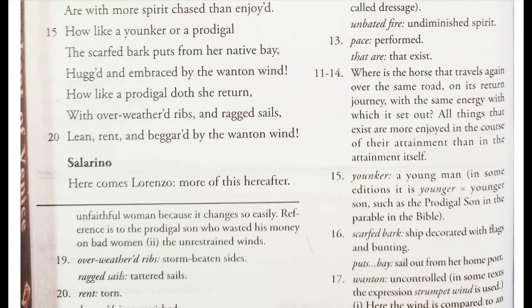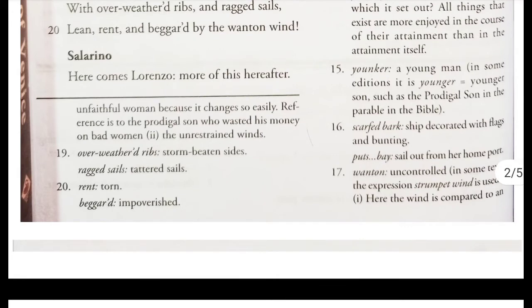So, a yonker is a young man. In some editions, it is a younger son, such as the prodigal son in the parable of the Bible. Scarfed bark refers to a ship decorated with flags and bunting. Puts up to bay means sail out from her home port. Wanton means uncontrolled. In some texts, the expression a strumpet wind is used. Here, the wind is compared to an unfaithful woman because it changes so easily. Reference is to the prodigal son who wasted his money on bad women. The unrestrained winds. And overweathered ribs means storm-beaten sides. Ragged sails means tattered sails. Rent means torn, and beggared means impoverished. So all the meanings are provided.